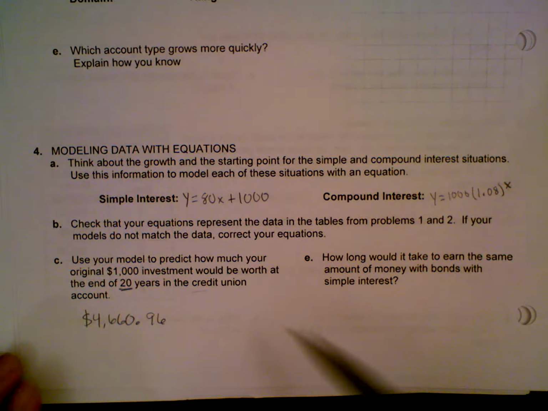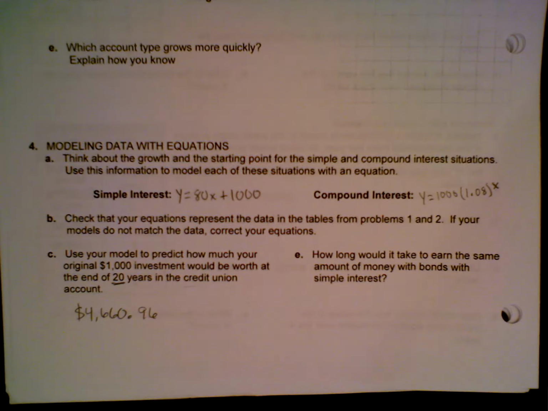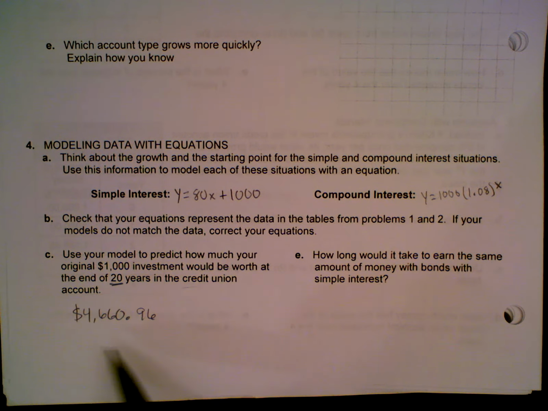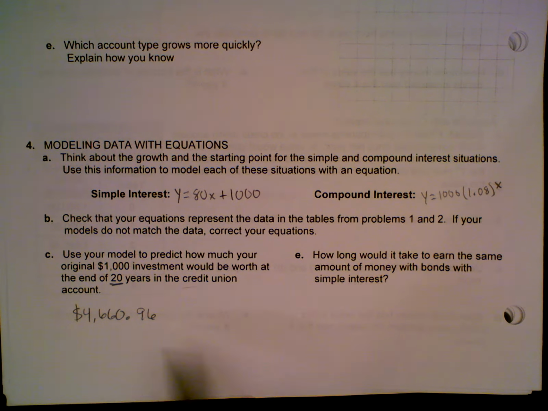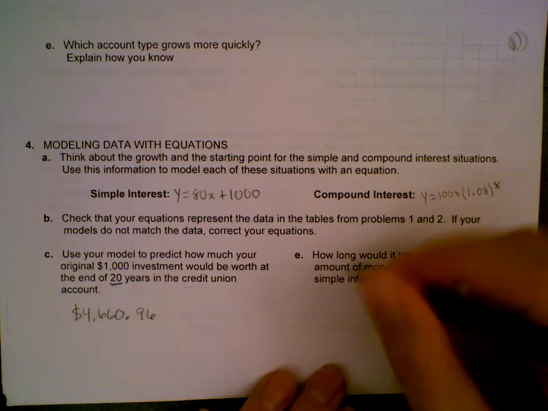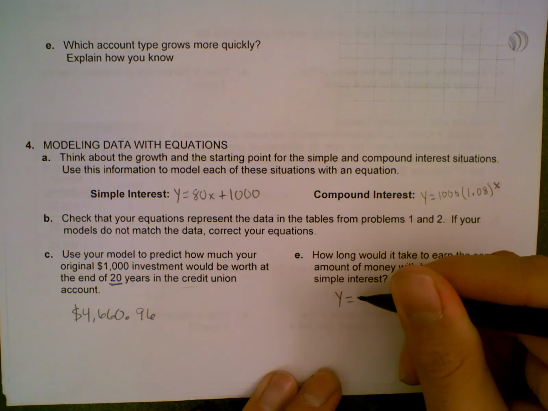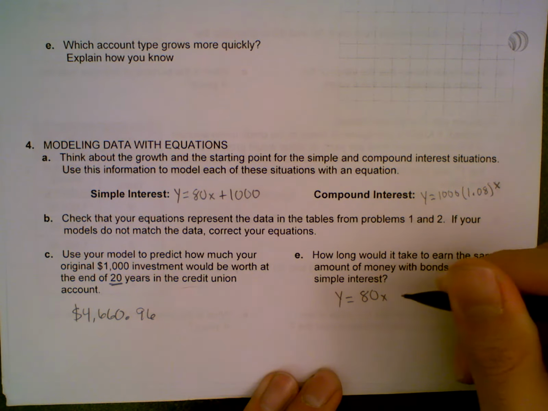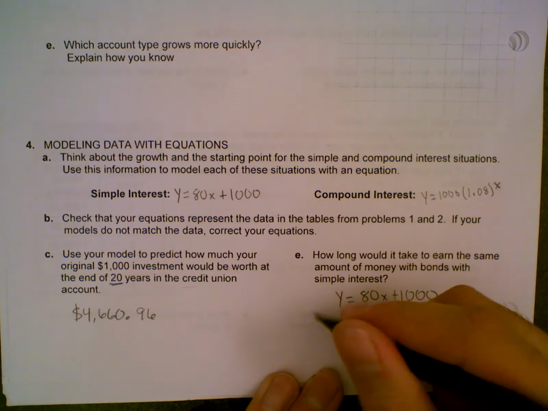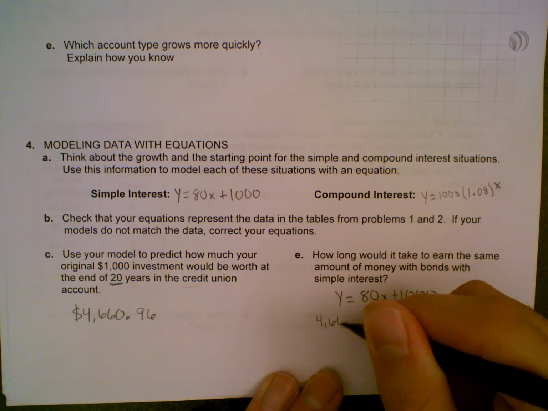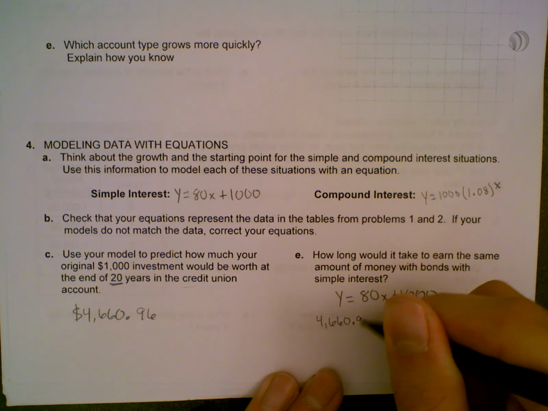Question E, notice there is no question D, but for question E, I want you to put this answer into Socrative. So using my answer from C, I want to know how long is it going to take for my simple interest to make that much money, to make that $4,660.96. So we've got my equation of y equals 80x plus 1,000. And I want to know, when does this equal $4,660.96?